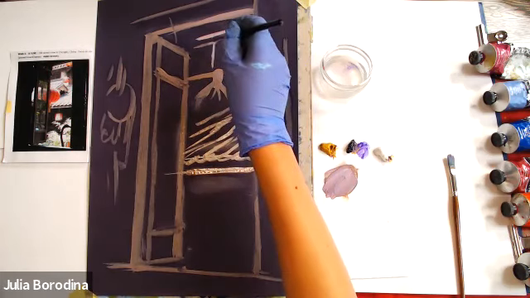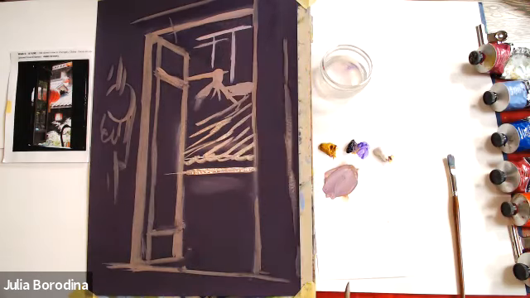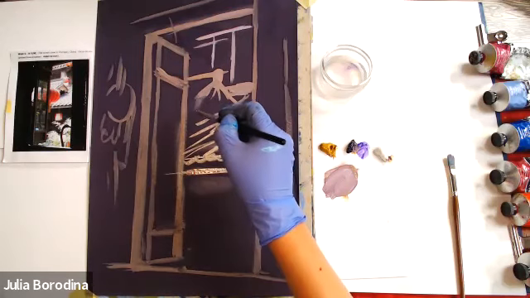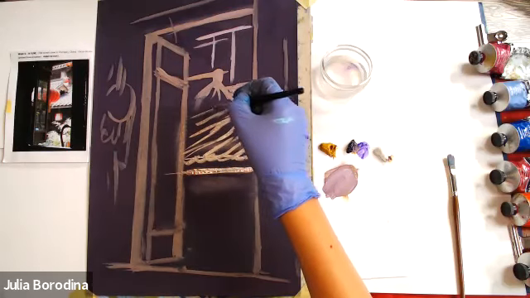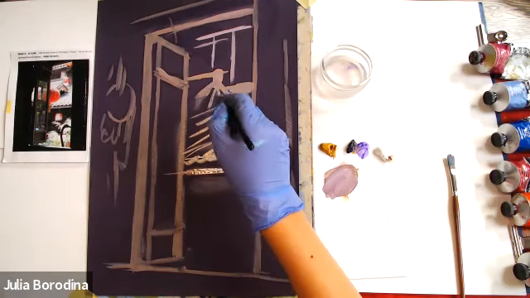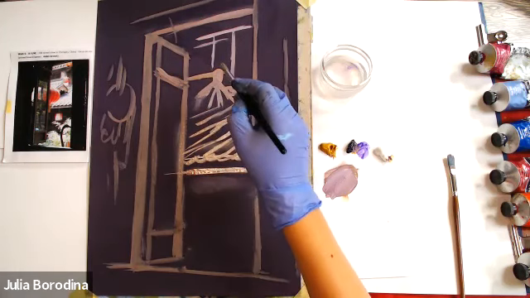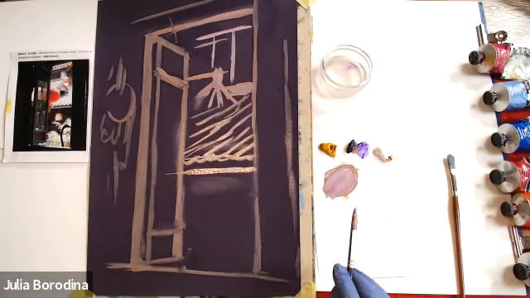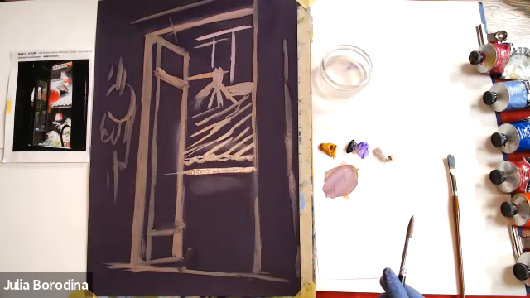A lot of decorations in there as well. Okay, so let's leave it like that for the moment. Because there are loads of details at the back, we're going to have to leave them.